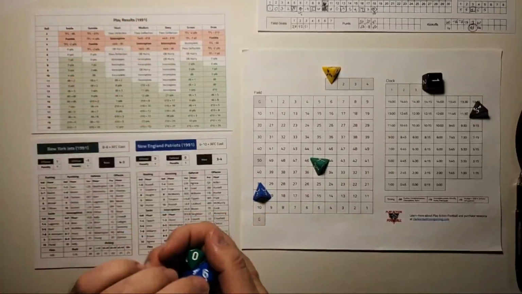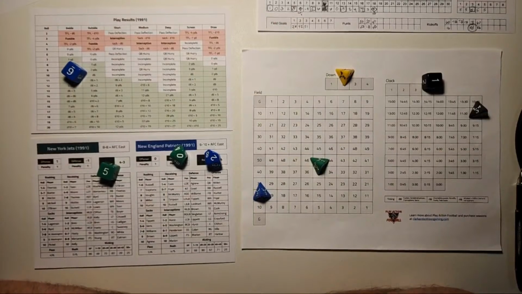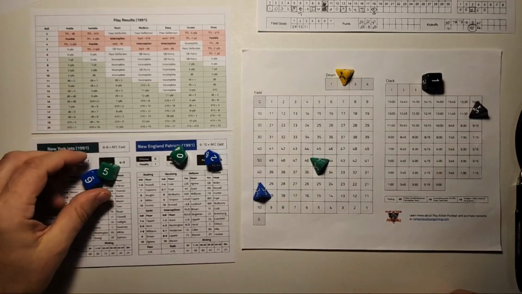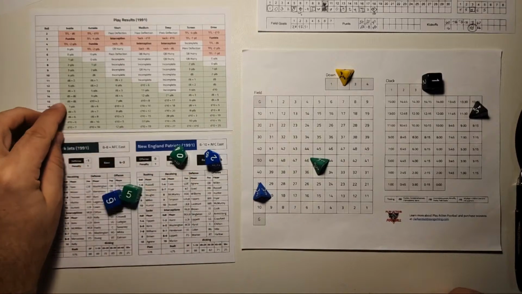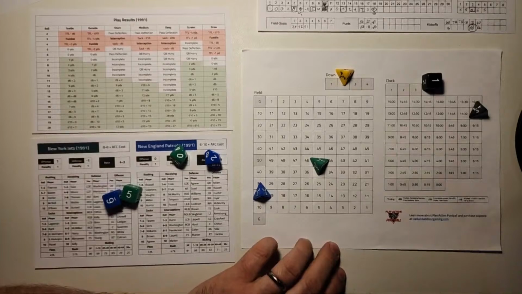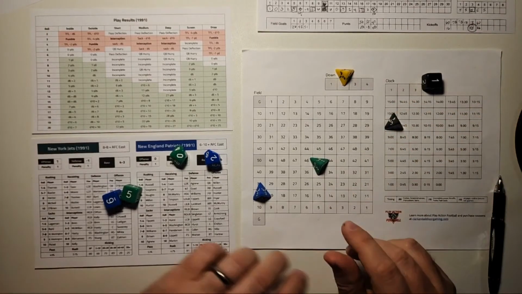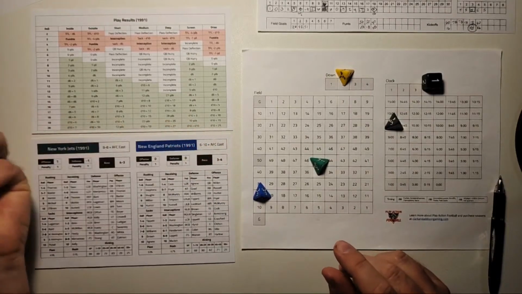Second down and 5 for New England. Second down, it's going to be a deep ball against a base defense. So another pretty good play. This gives them actually a +1 to the Patriots. So 13 on a deep ball is going to be incomplete. That's just off the fingertips and can't complete that deep pass. Would have been a big play.